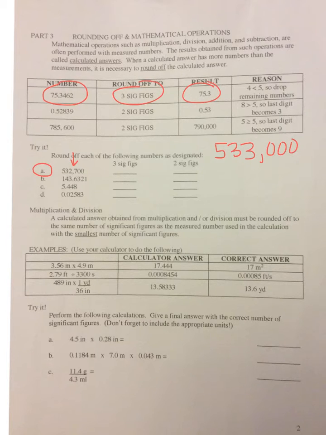Now we want to round it to 2 sig figs. Go back to the original number. You always look at the original number. So now we look at the digit 1 past the second, which is a 2. That's less than 5, so we round down and keep just the 3 in there.